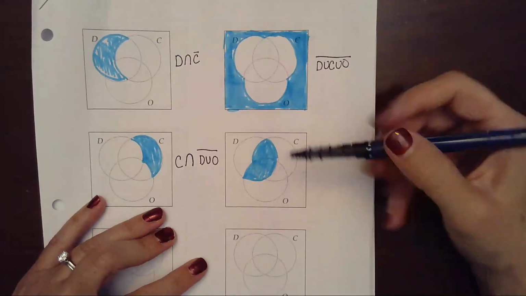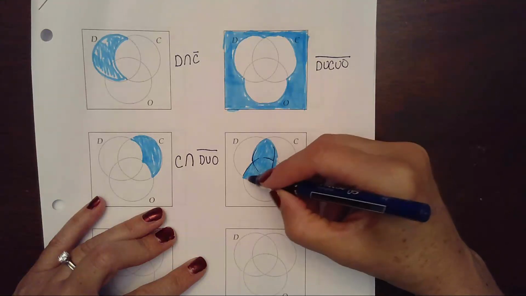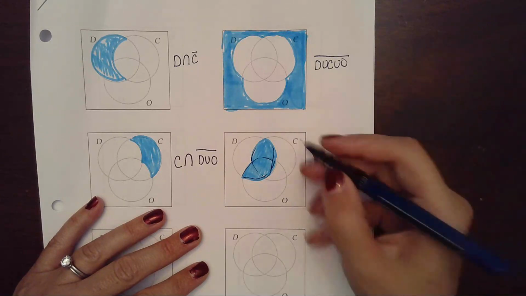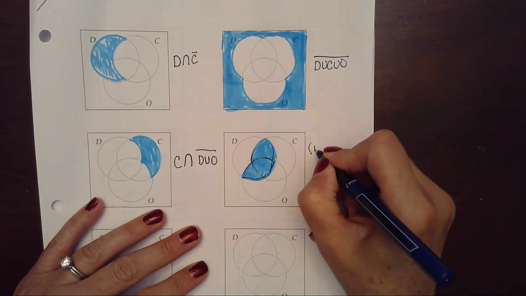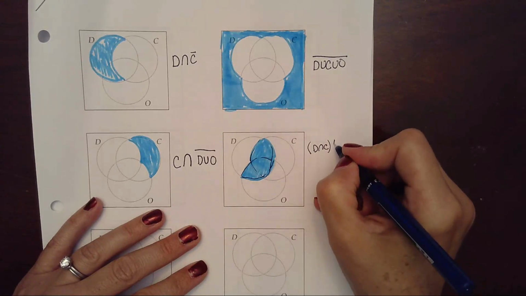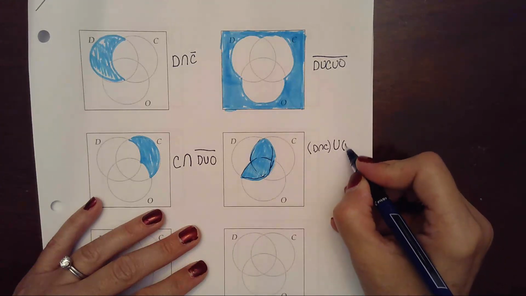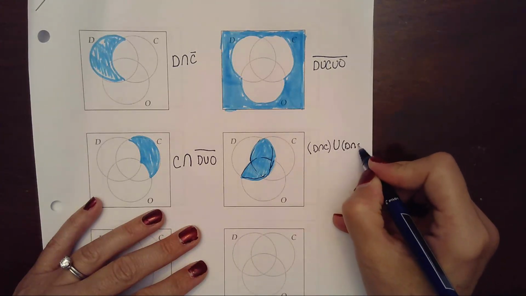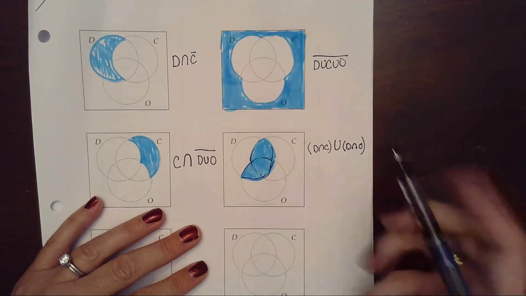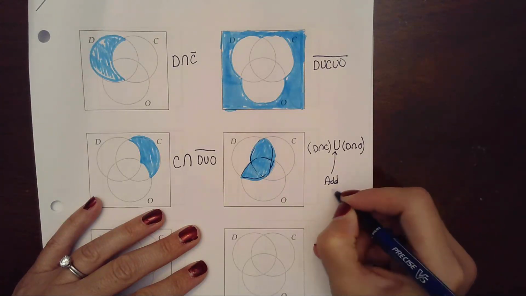Now, how about this one? I'm hoping you see you've got these two football shapes. There's a football and there's a football. If you just want to join together, remember that means union. So I've got D intersect C, that's this football, and I want to join it together with this football, D intersect O. That's how you can join things together. If you have different pieces, you just remember union means add it.